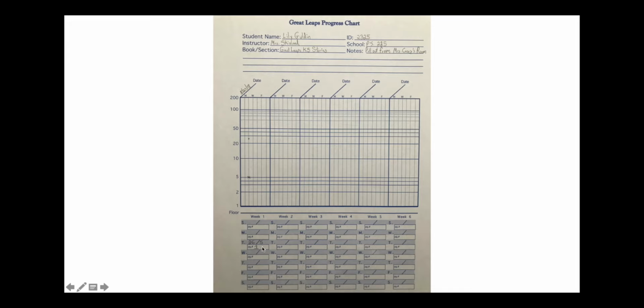Lily had 5 errors, so we filled that in. There's the line that says 5. We've put a little X on that line. Errors, we have the numbers 1, 2, and then we didn't write in, but there's 3, 4, and then 5. So 26 words per minute gets a dot, and 5 errors gets an X.